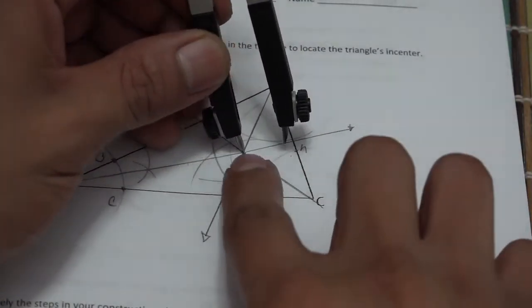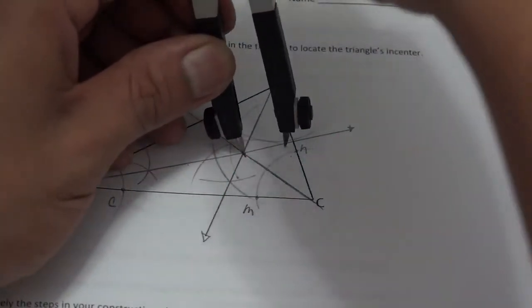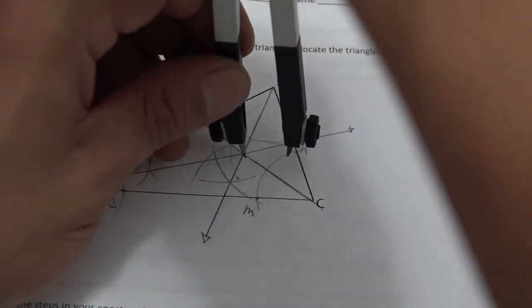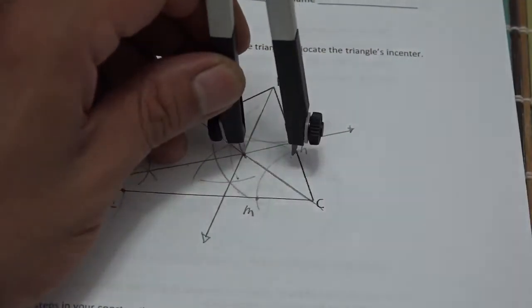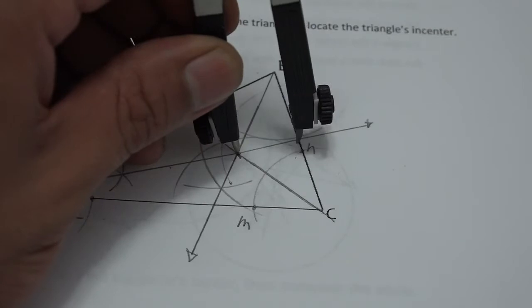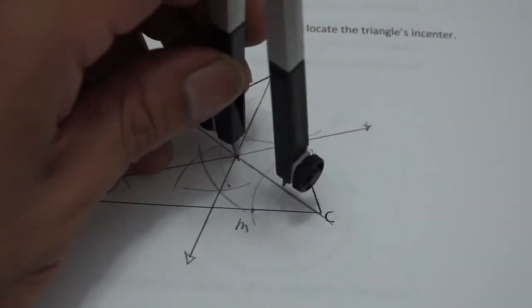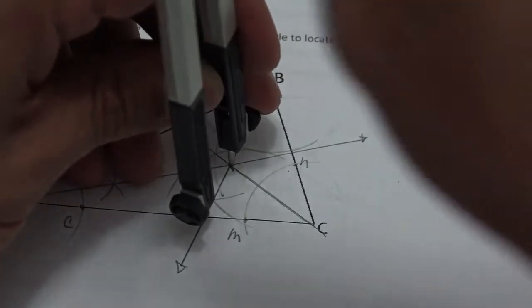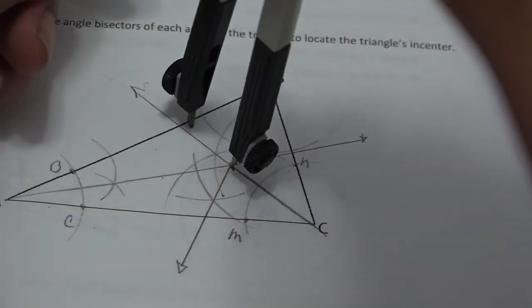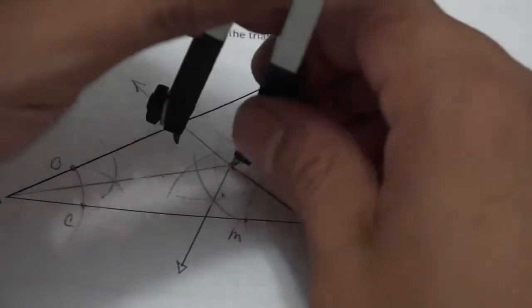Go put the metal tip in here and swing until you only touch one part of the triangle. Because if you only touch one part of the triangle, this is what's gonna happen.